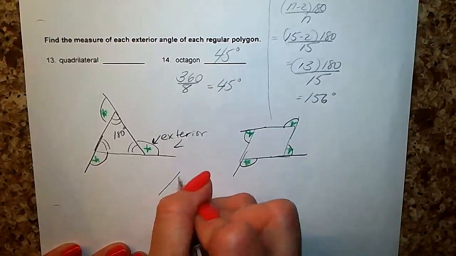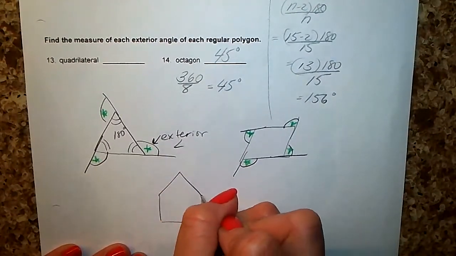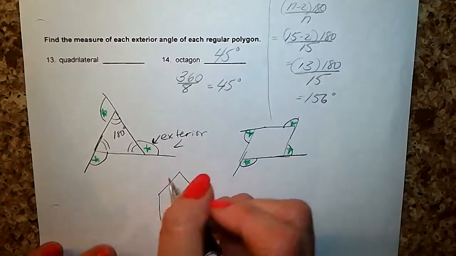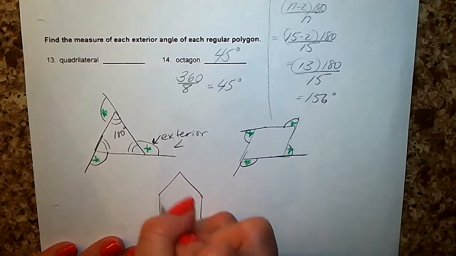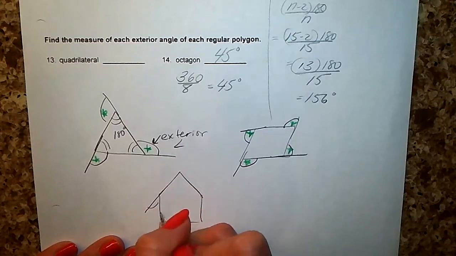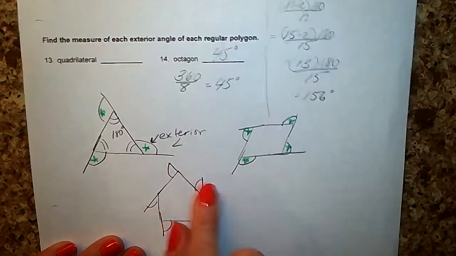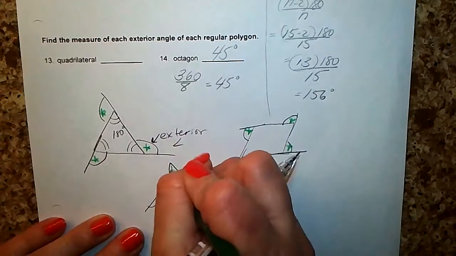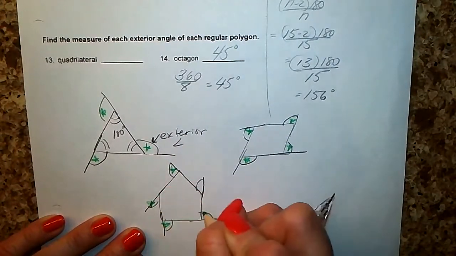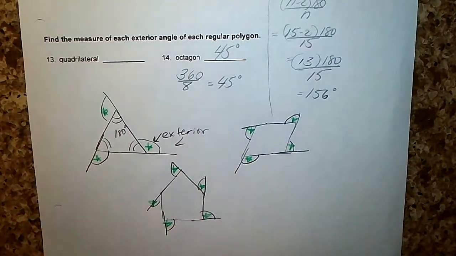Pentagon. I always think of the pentagon as a little house. That certainly would not be a regular pentagon, but it's a pentagon nonetheless. It's got 5 sides. So this angle out here, this angle here, this angle, this, and this, all those outside angles have a sum of 360. It doesn't matter.